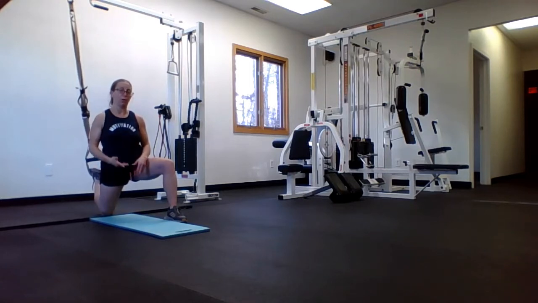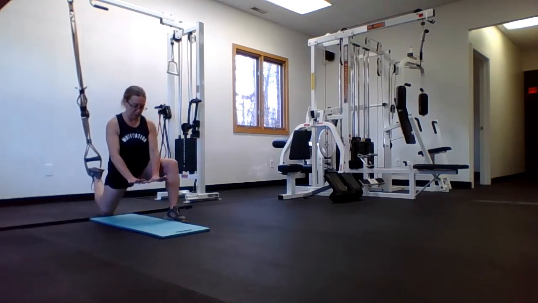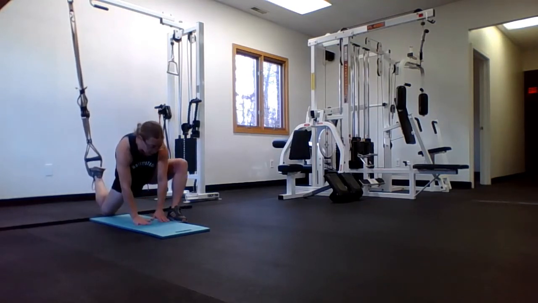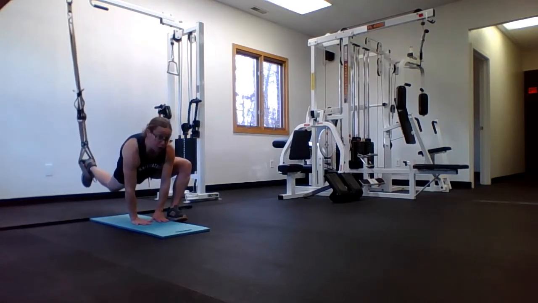And now from here, we're going to mimic a lizard position in yoga. We're going to come with our thumbs down on the ground together. We're going to extend that back leg, and we're really going to stretch out this position here. Just hold and stretch it all out.